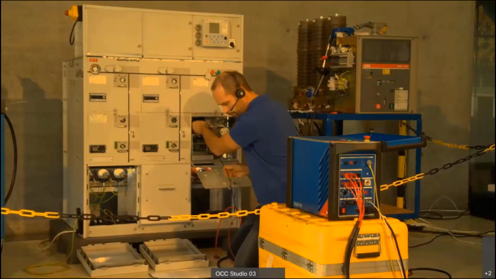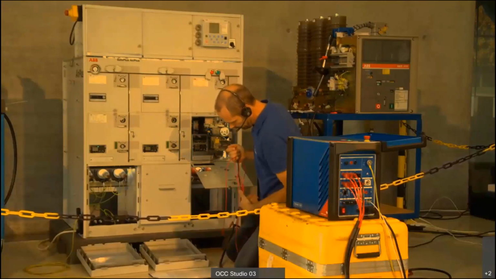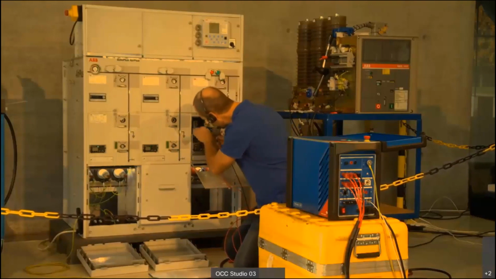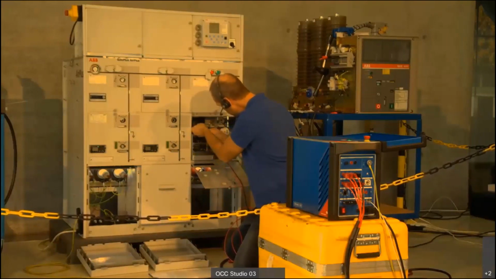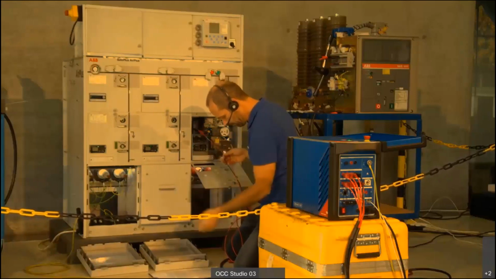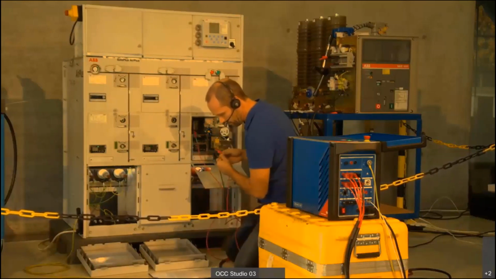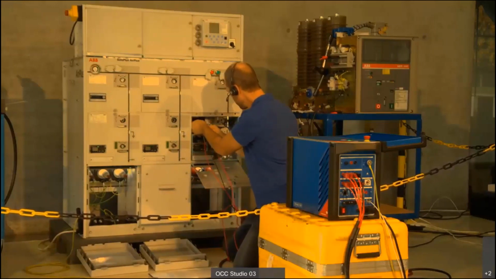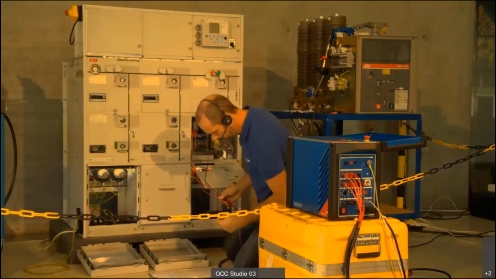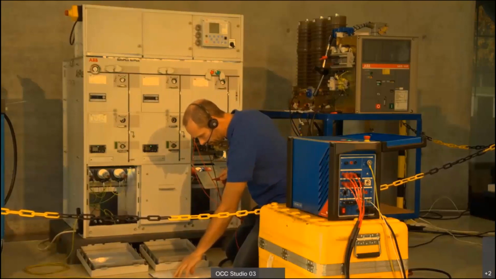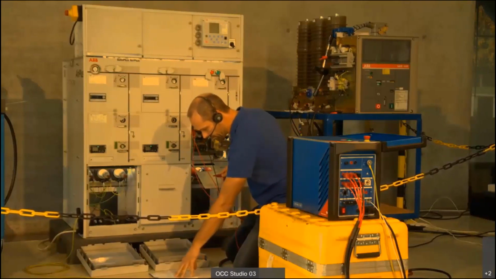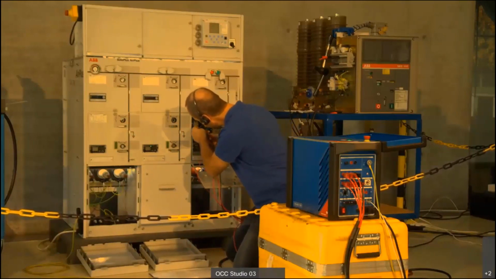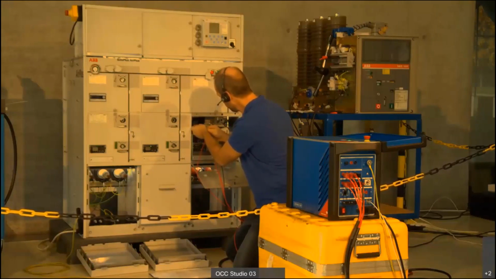goes to 52. We have close goes to 53. And the trip goes to 55. And then the motor, which is actually the supply also for the trip and close coil, goes to the 22 connection.